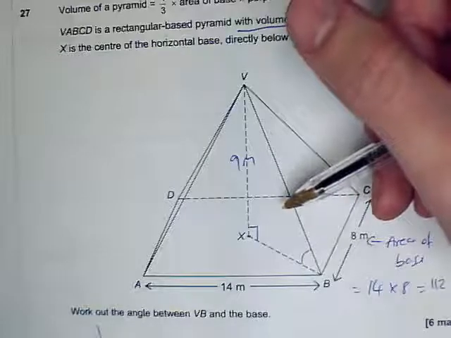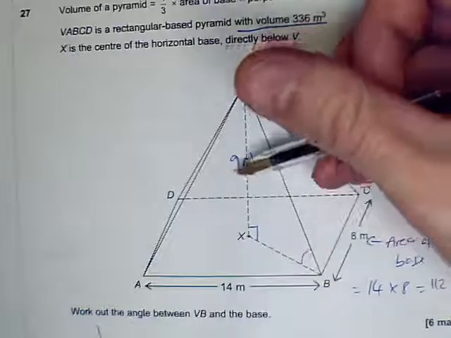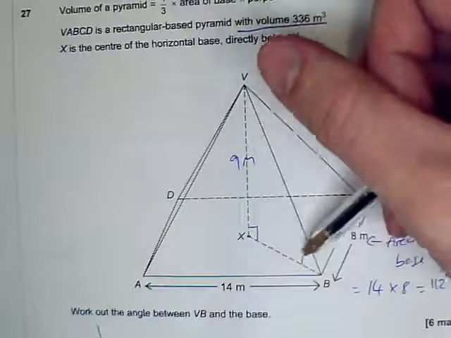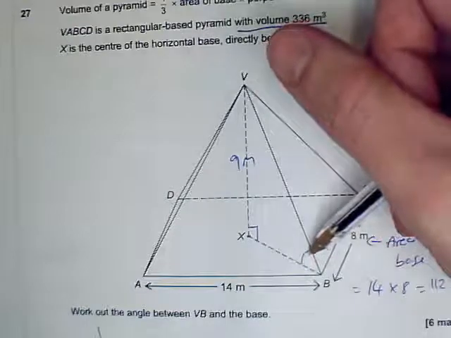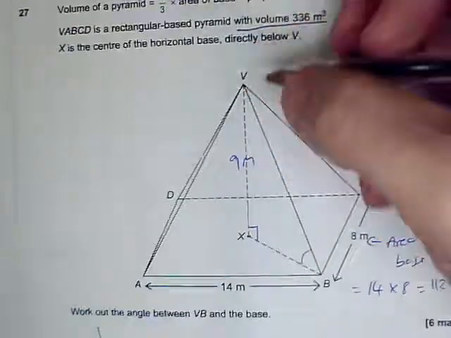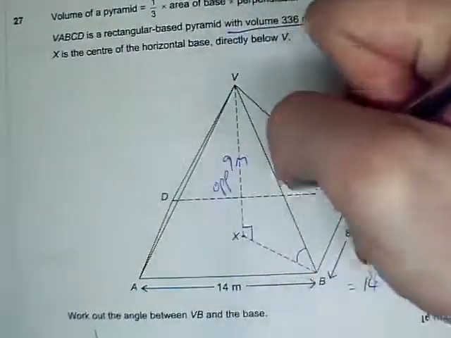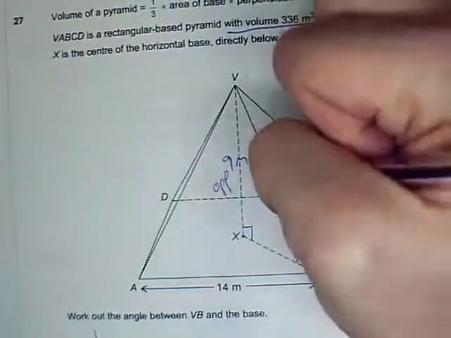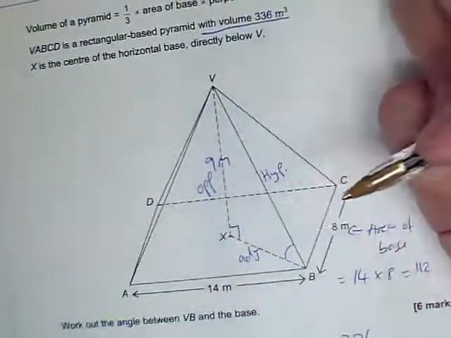So with SOHCAHTOA, we're going to need to label our sides. So that's the angle that we want to find out, so that's the one we're interested in. Therefore I can label the opposite side as the opposite. The side opposite the right angle is known as the hypotenuse, and the last side is always the adjacent.